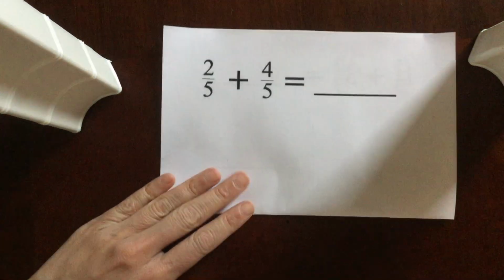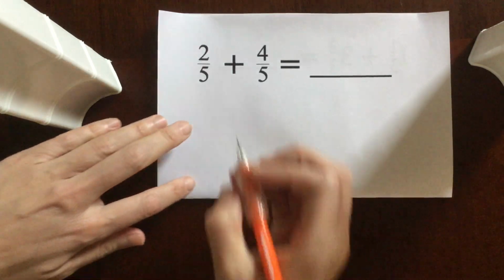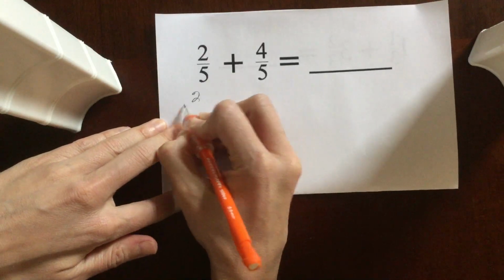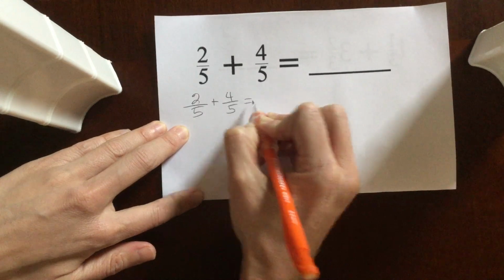So here's the first question. We have 2/5 plus 4/5 equals blank, right? So your eyes directly should go to your denominator whenever you're adding up fractions because you want to see, is my denominator the same? So in this case, the denominator 5 is the same, so we are good to go to just add up our numerators, right? So it seems like a pretty easy question of 2/5 plus 4/5 equals blank.